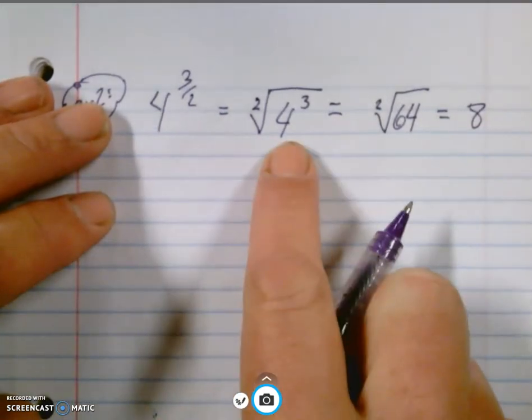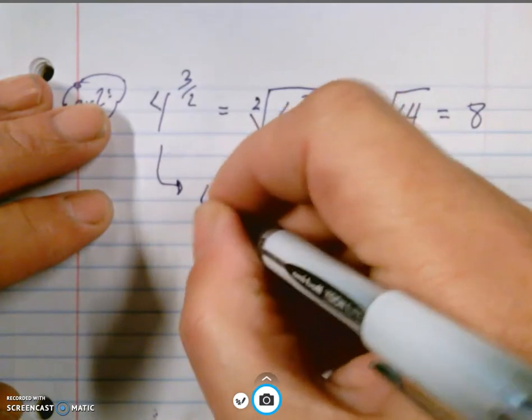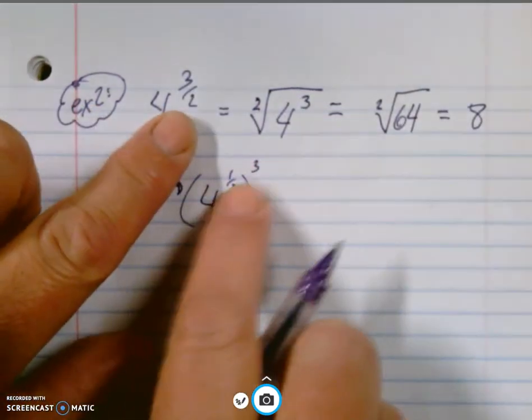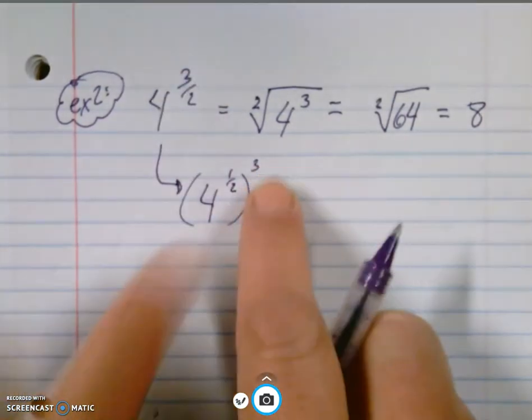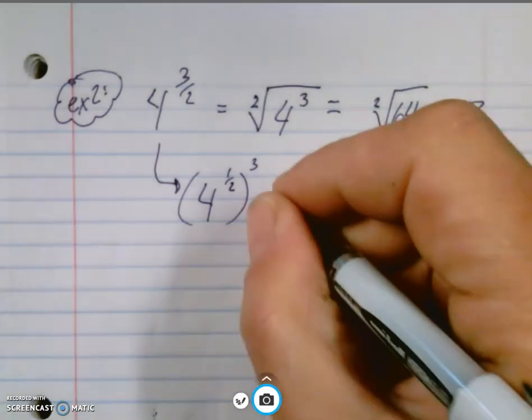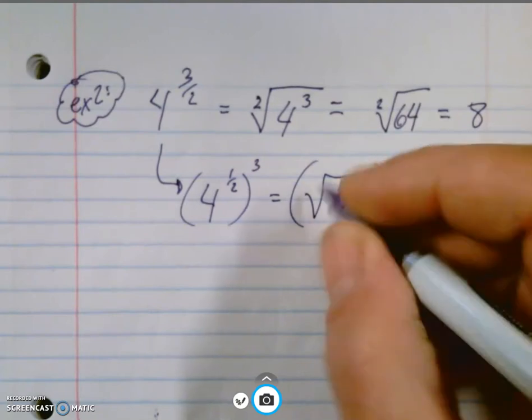Let's go through this one more way, though. What if you didn't want to do the 4 to the third? You say, I got confused right there. Remember, this is the same as 4 to the 1/2 raised to the third. You can change the rules of exponents. You can split that exponent. 3 halves is the same as 3 times 1/2. Why is that easier? I'm not sure it is, but then you can do the inside part first.